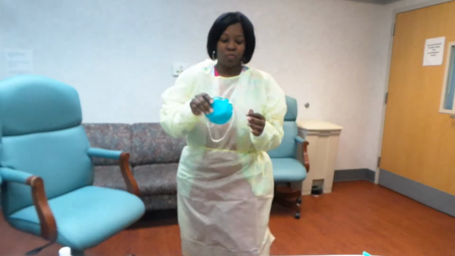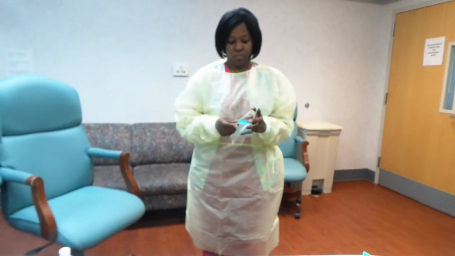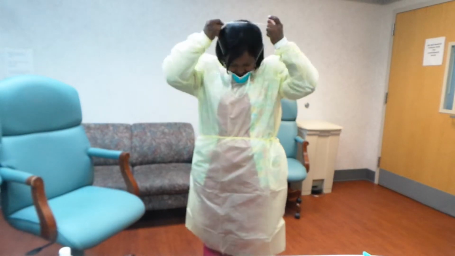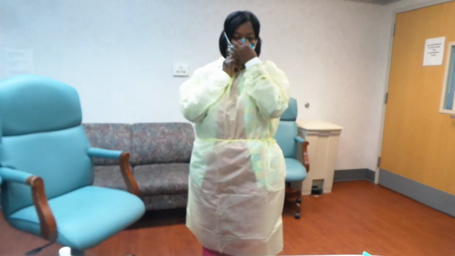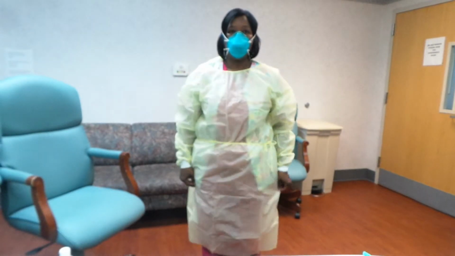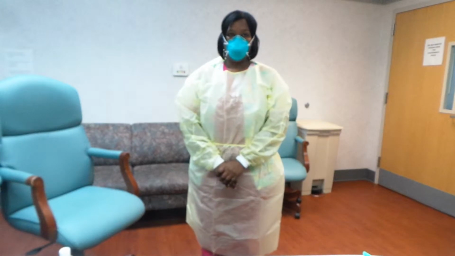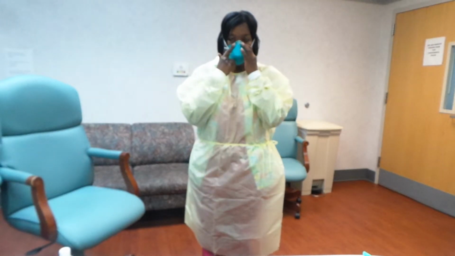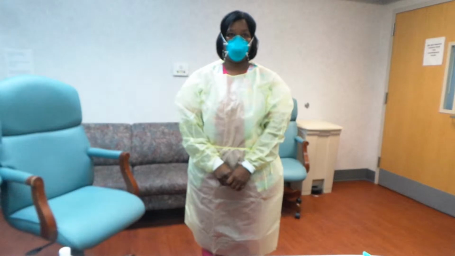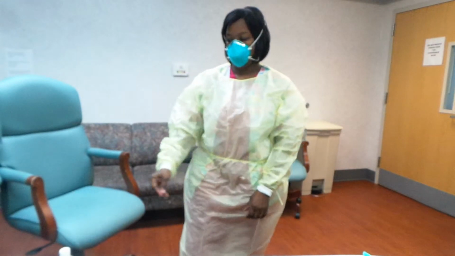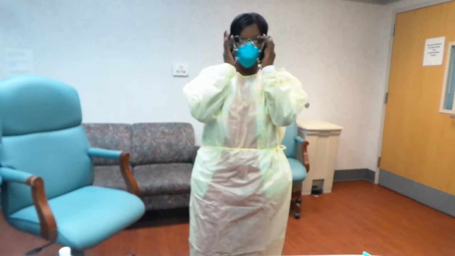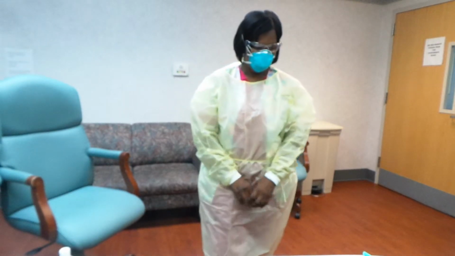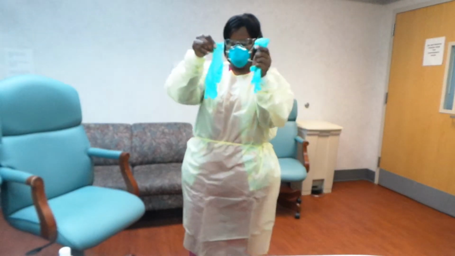If wearing a face mask or a respirator, secure ties or elastic band at the back of the head and or neck. Fit snug to face and below chin, because she's wearing the respirator. If she was wearing a face mask, she would make sure the flexible band fits to her nose bridge. If wearing goggles or face shield, put it on face and adjust it to fit. If wearing gloves in combination with other PPE, don gloves last.